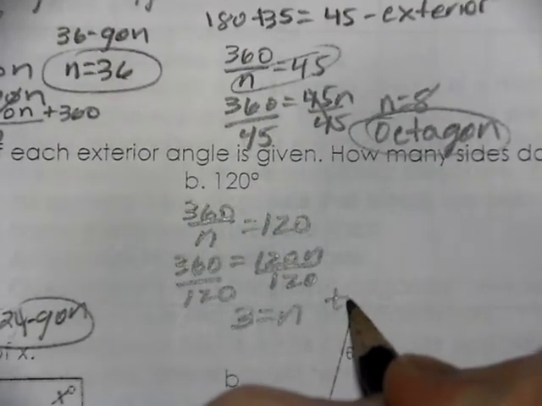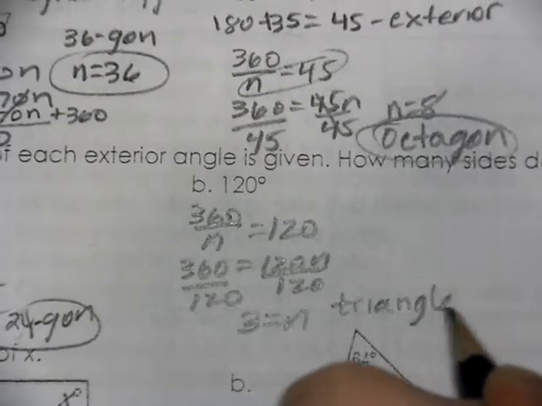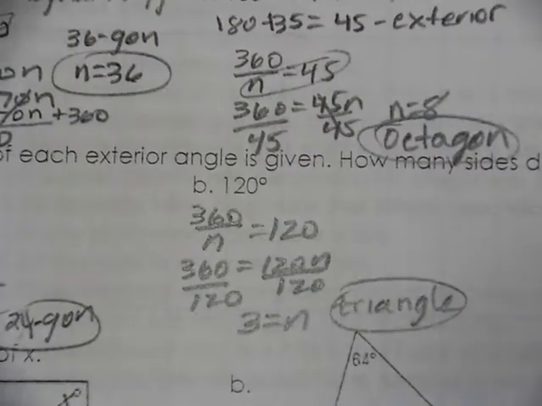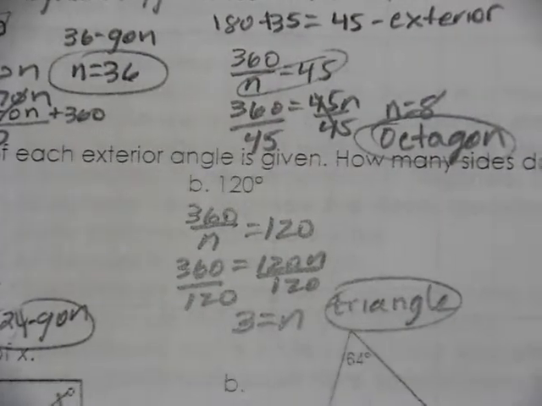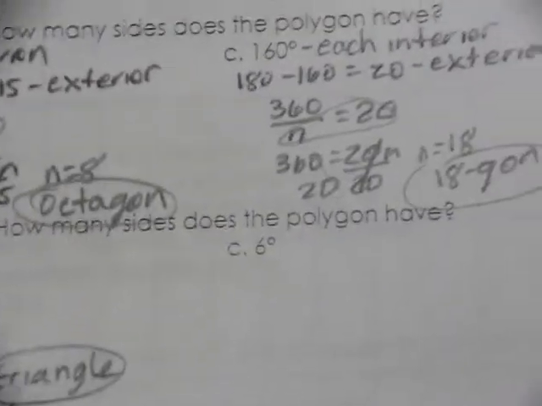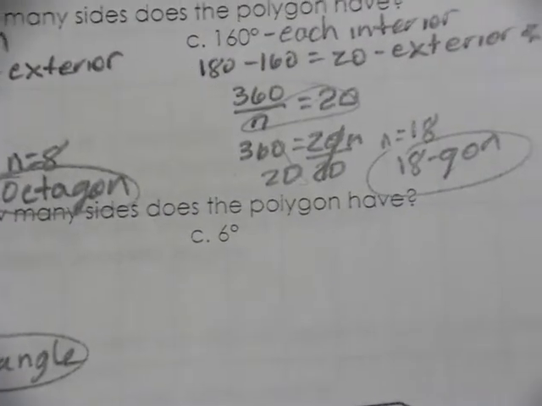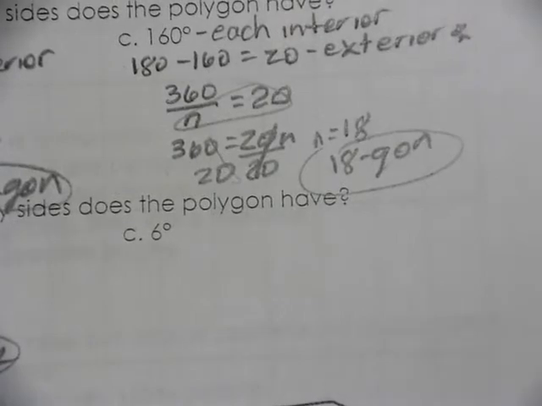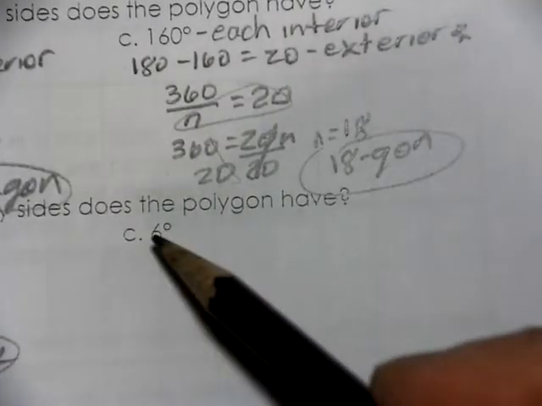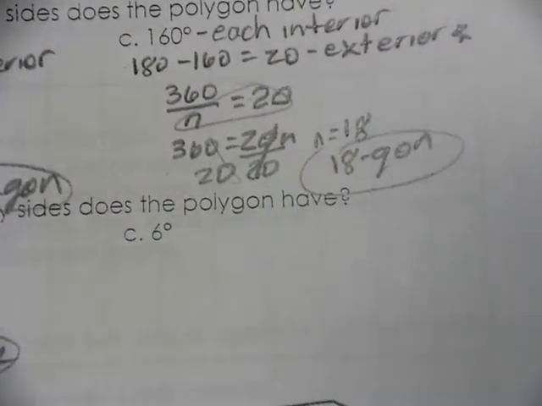So we could call that a triangle. You go ahead and try this one. Each exterior angle is 6. You can pause the video and then you can start it back up.